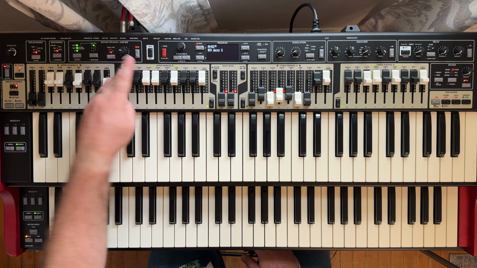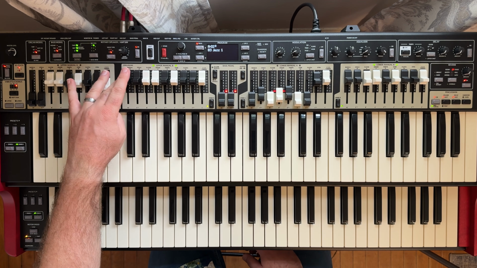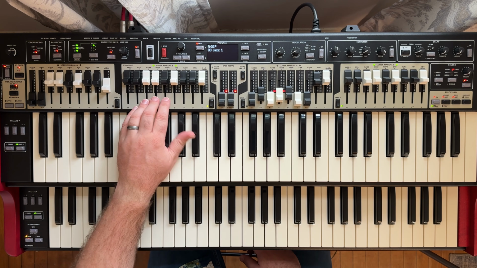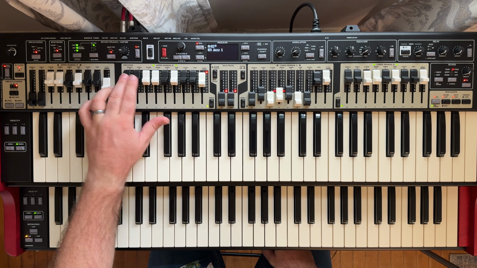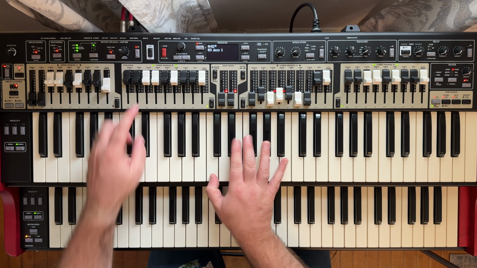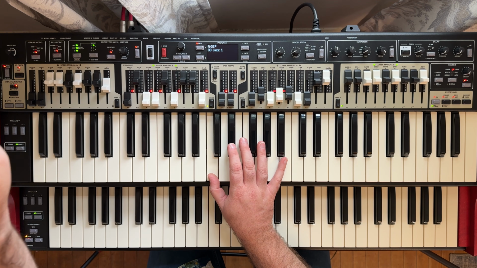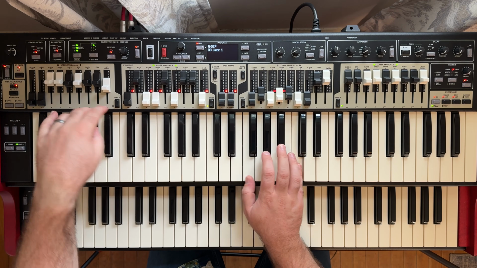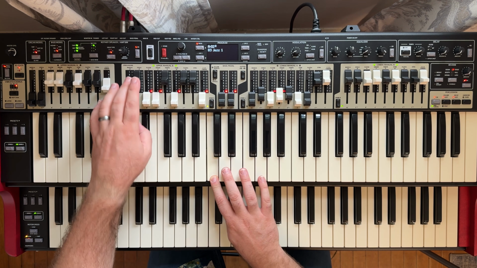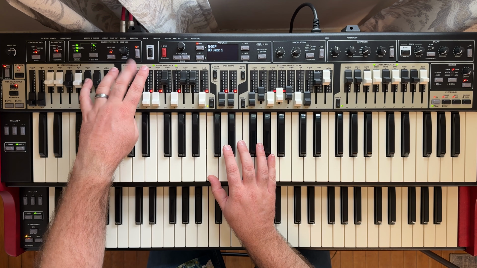Now what these drawbars are representing are the actual foot lengths of an organ. So we've got the 16 foot all the way to the 1 foot pipe lengths, and each of these provides a different tone. So the first black one and then the white are all octave variations of the root note we're playing. So if I play a C, and then I've got my thirds and my fifths mixed in here.